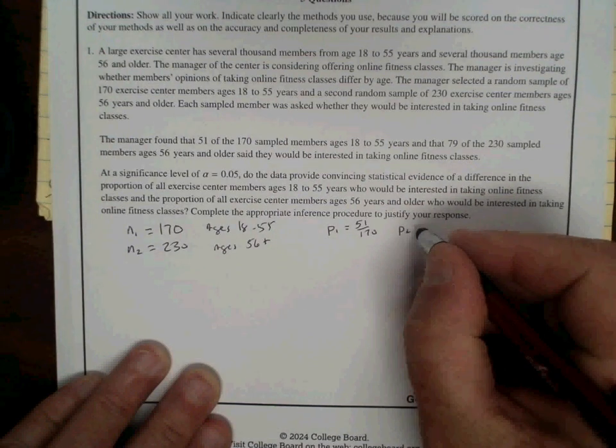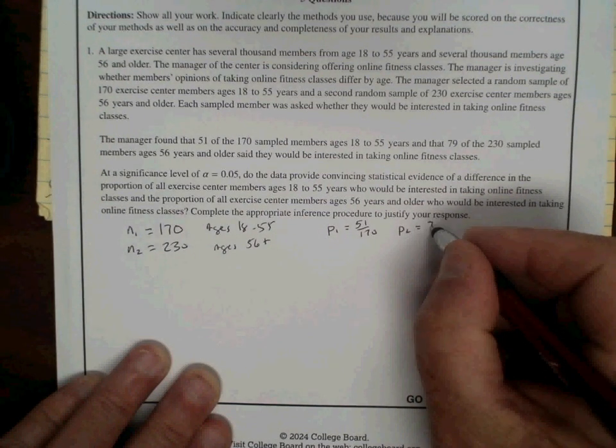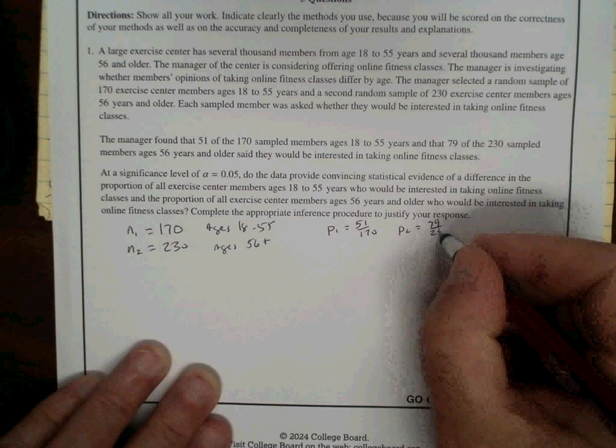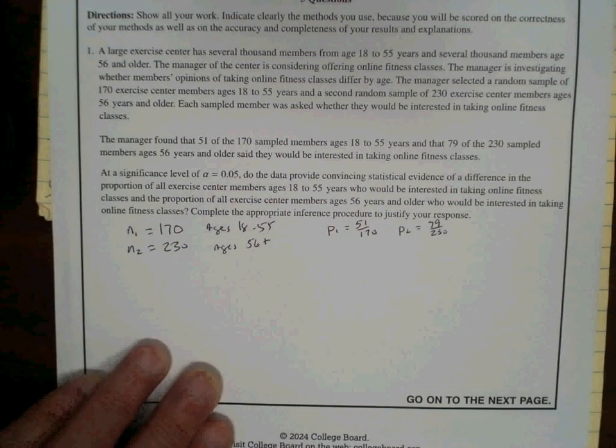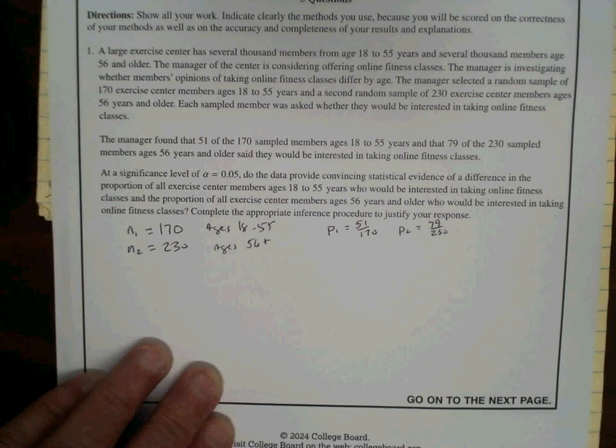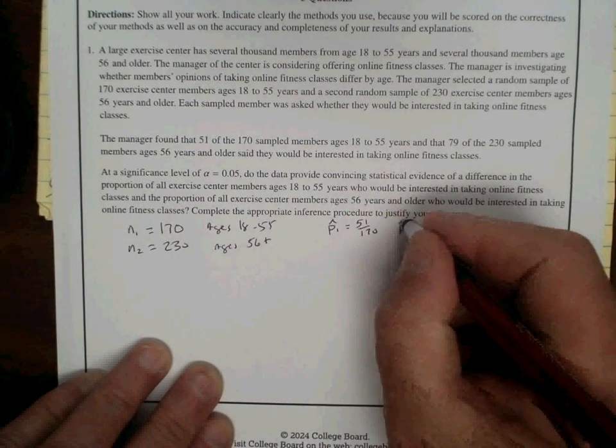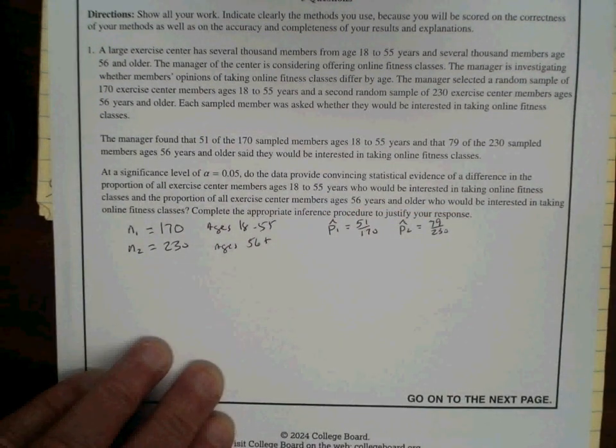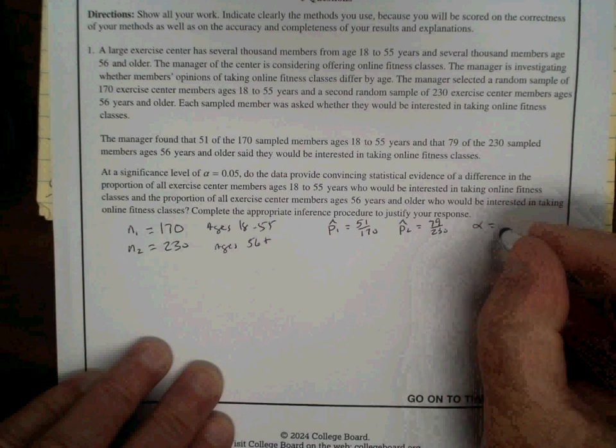So P2 is going to be 79 out of 230. Those are our sample proportions, P hat 1 and P hat 2. The significance level alpha equals 0.05.